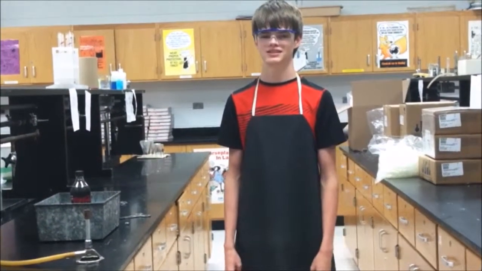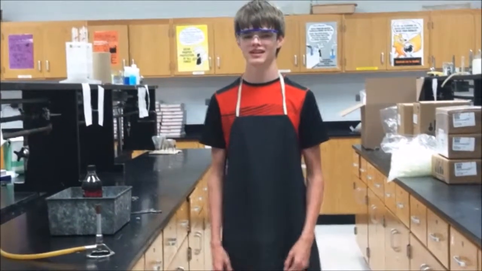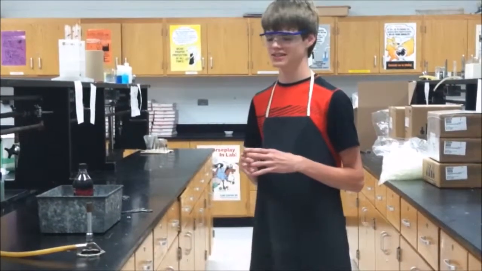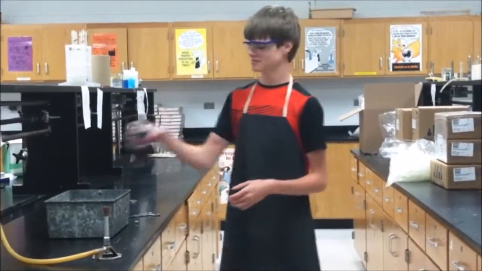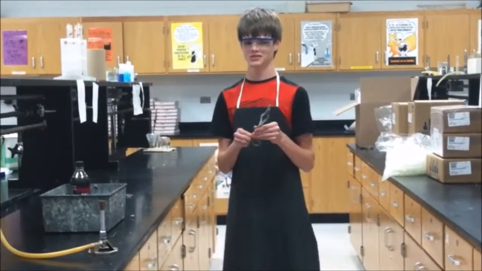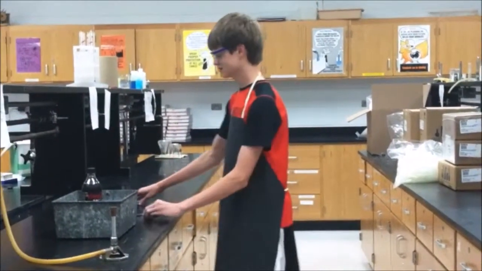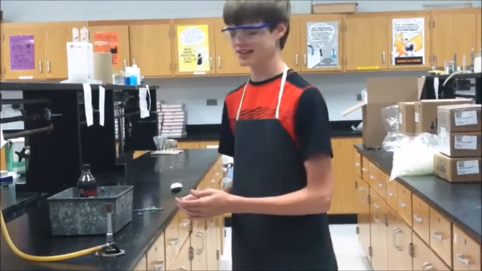The gas law we will be demonstrating is Henry's law, which states as temperature increases, the solubility of the gas will decrease. For this demonstration, you will need a Bunsen burner, soda, a container to capture the overflow, crucible tongs, a nut, and a striker. Our first step is we're going to light the Bunsen burner.